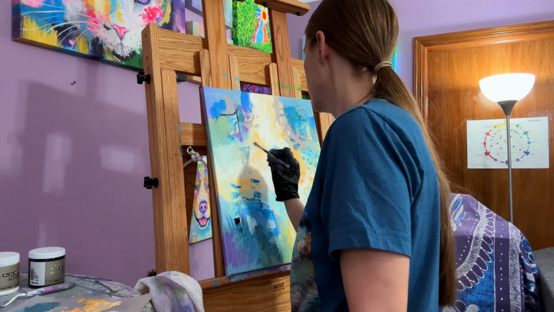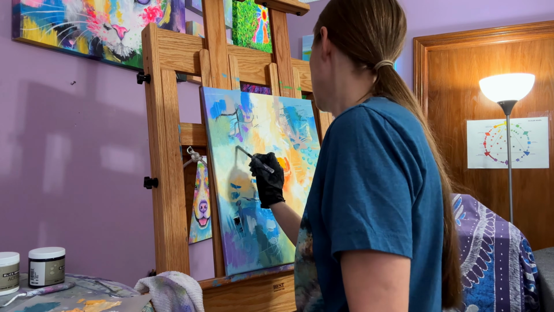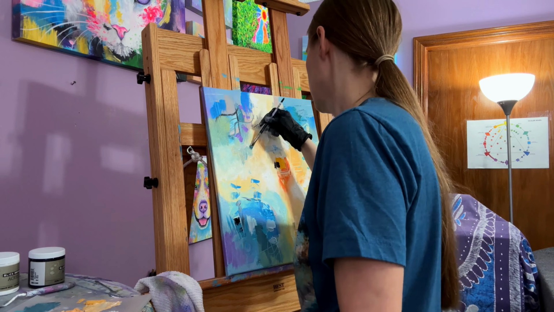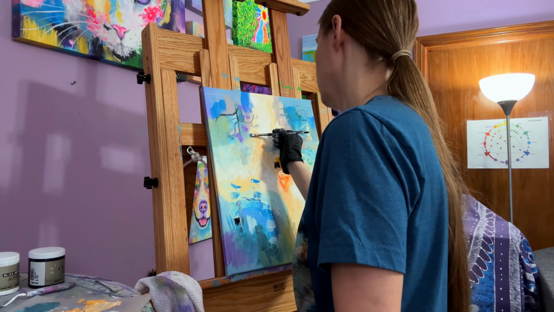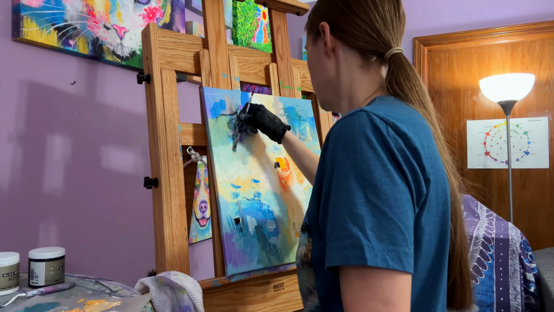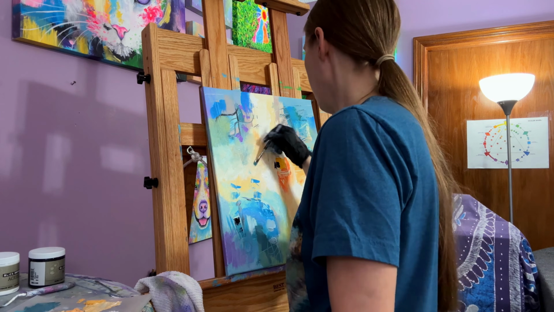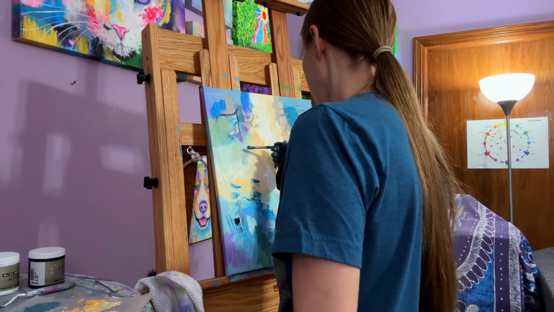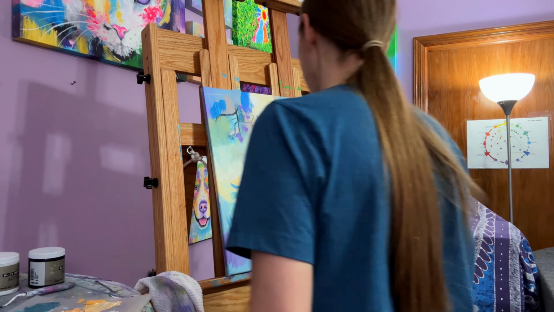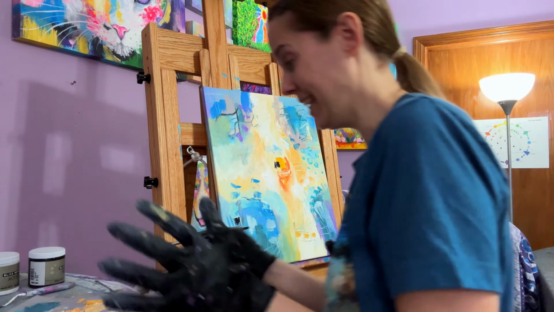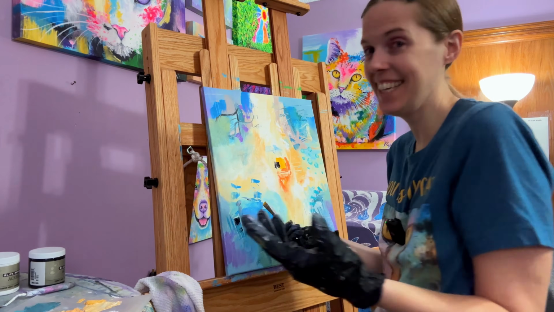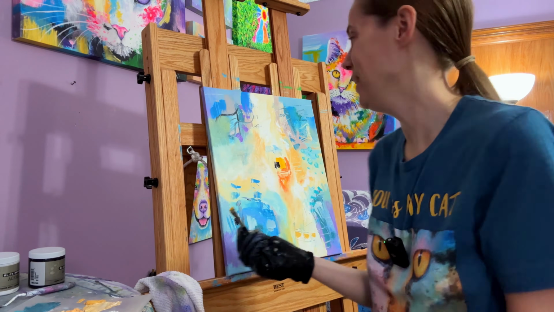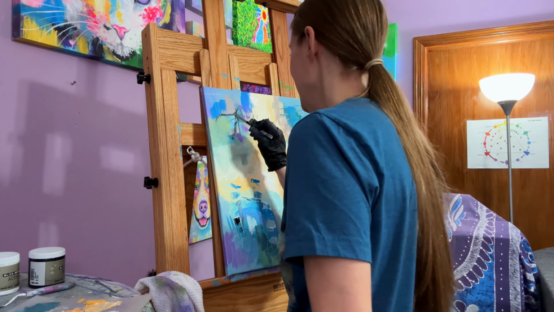I love how you can get into doing an abstract, and it's quite relaxing. For me, it just takes away all of the worries and the stresses that I have going on in my life. So I love making abstracts. There's no pressure to make it look like anything. And honestly, anything that you do is perfect, because it's an abstract. It can be anything.